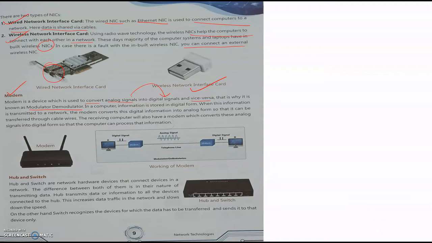So there is a need of a device which takes the data from your computer system in digital form and converts it into analog signals so that this data can travel through the telephone lines. Vice versa, on the receiving end there is also a modem which receives the analog signals and converts them into the digital signals. So that's why it is known as modulator and demodulator. Here this device acts as a modulator, and in the receiving end it acts as a demodulator.